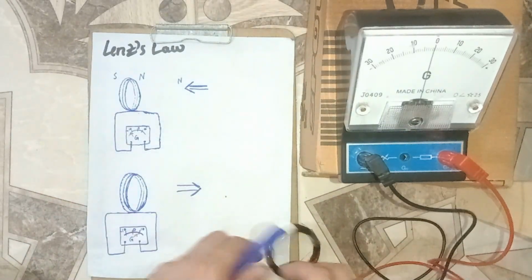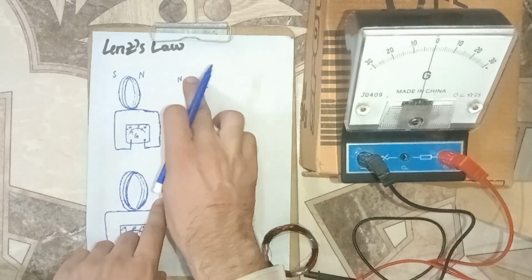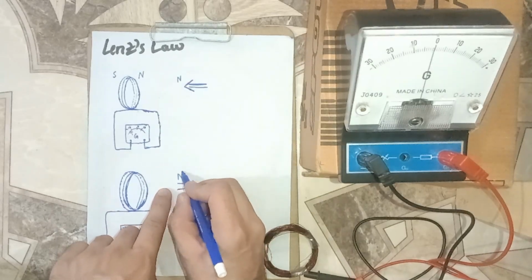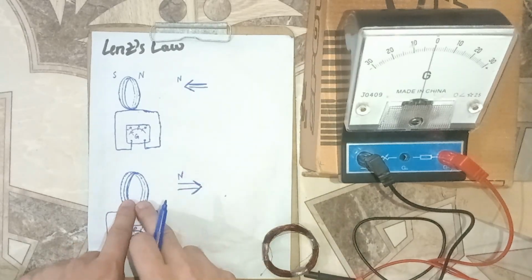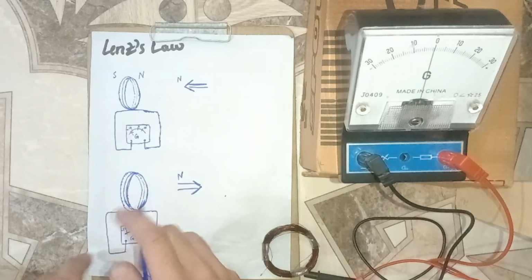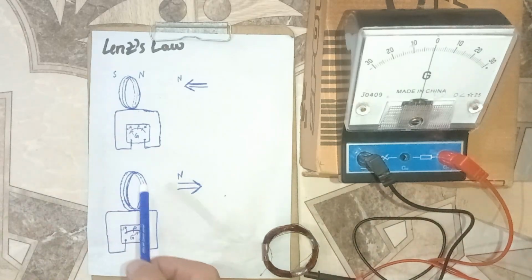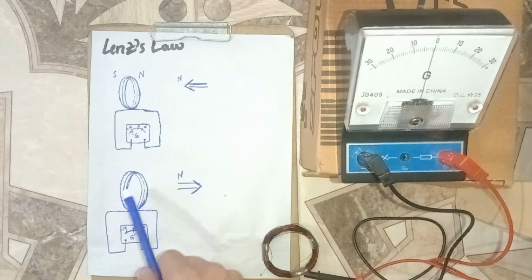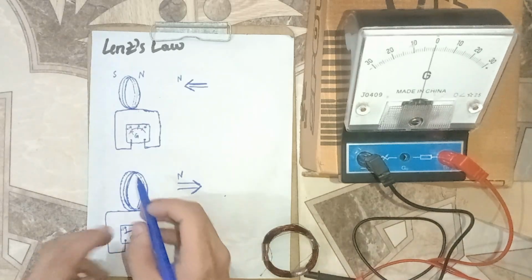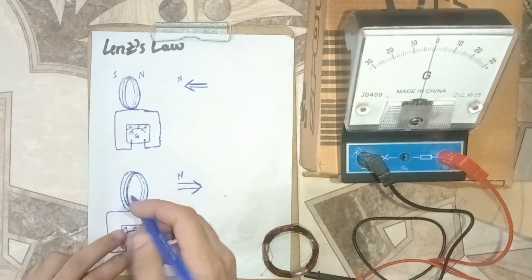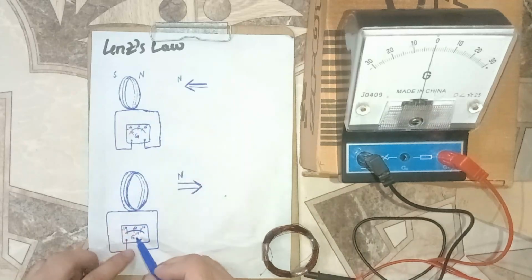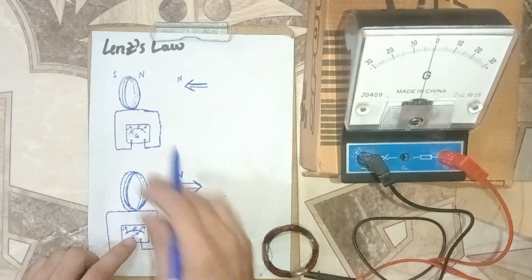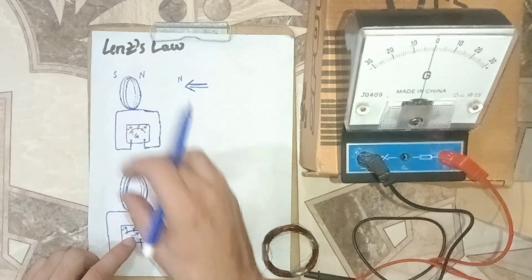Here, if I bring that same magnet with the north pole on this side away from this coil, the EMF will be induced in this coil due to the change in magnetic flux, and now the direction has changed. The galvanometer shows deflection on this side, so the current in the coil has changed.